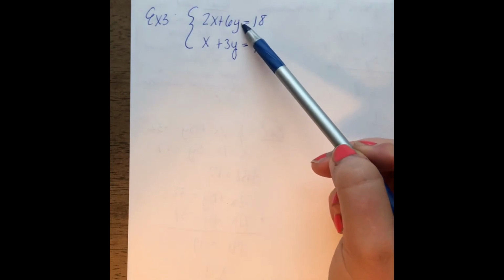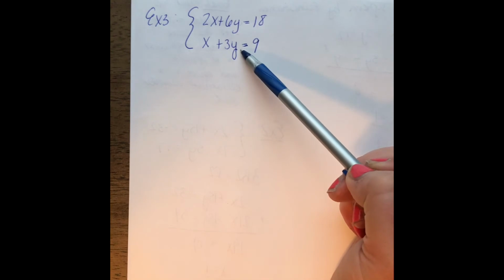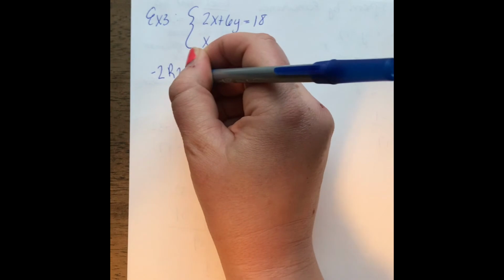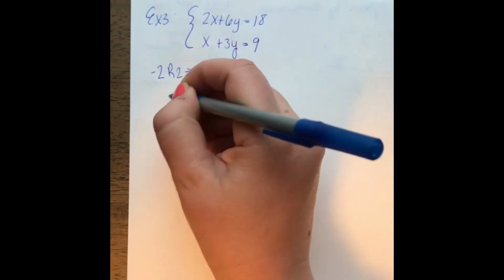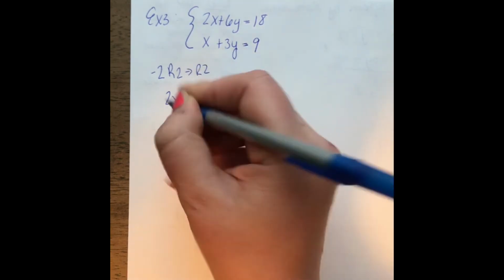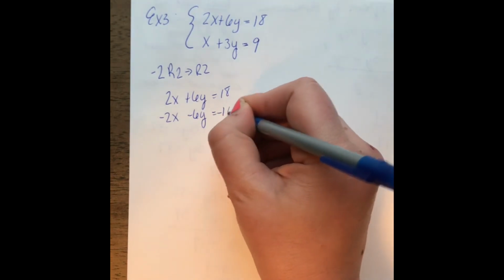Example 3 of 4, we have the system 2x plus 6y is equal to 18. x plus 3y is equal to 9. And again, it doesn't matter which variable you choose. This time I'm going to choose to eliminate y. So in order to get my 6y and 3y to be opposites, I'm going to take row 2 and multiply it by negative 2. And that's going to give me a new row 2. So I have 2x plus 6y is equal to 18. And then I have negative 2x minus 6y is equal to negative 18.